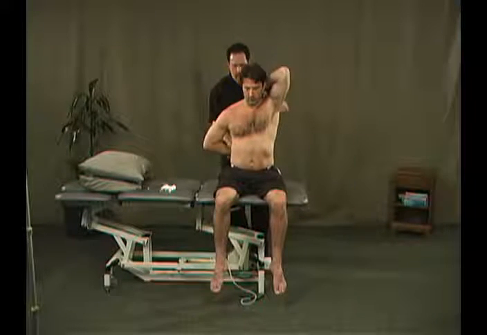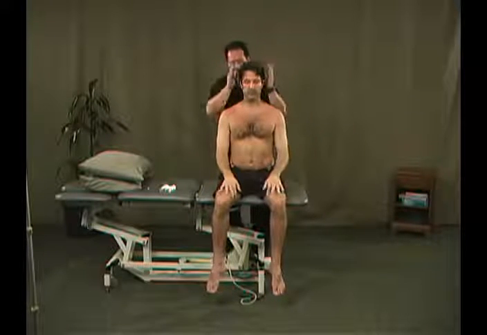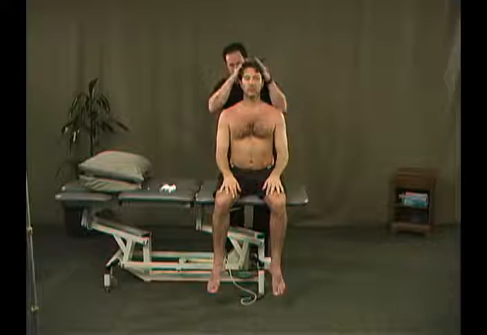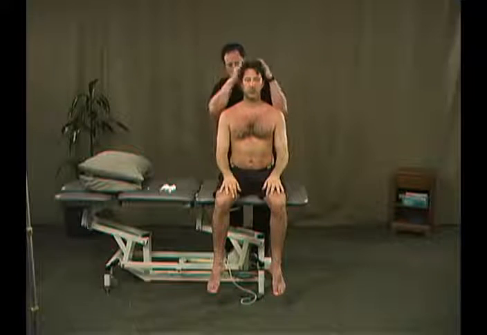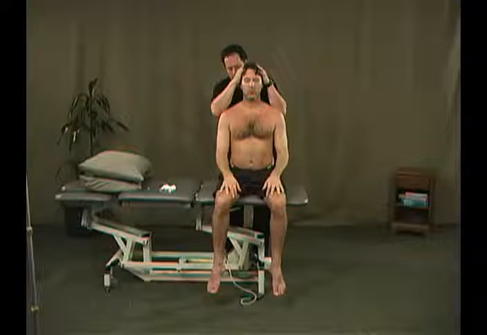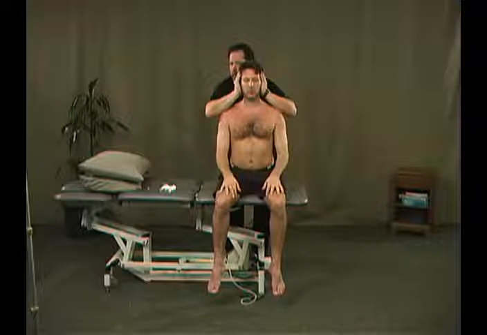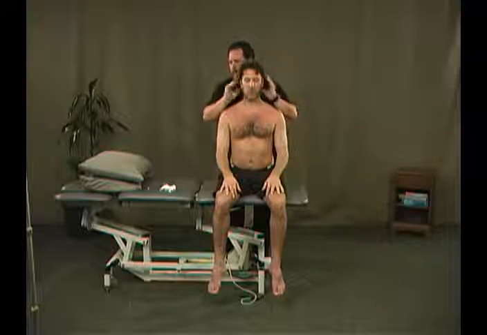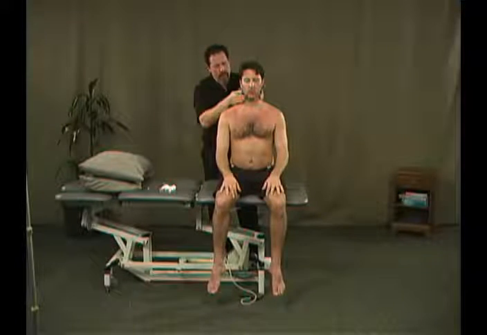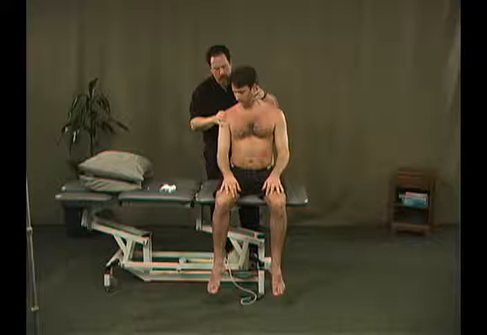Good. Relax here. I'm going to just put my hands on top of your head in this nice sitting position and compress. Is that okay? Good. We're going to just pull through there, do a little compression. Any problems? No. I'm going to give you a little traction. Any problems? No. Good.